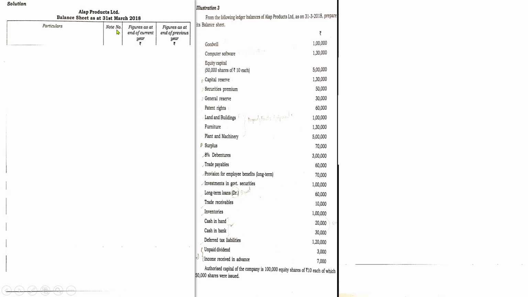And note number, I will discuss why the note number column comes in a statement of financial position and how we are going to prepare it. So let's continue with the case. We will begin with assets. You can either begin with assets or liabilities. As per our schedule, let us begin with assets. And in the assets, you have to begin with fixed assets, but from our syllabus point of view, we will be using the term non-current assets. Let us learn like that.